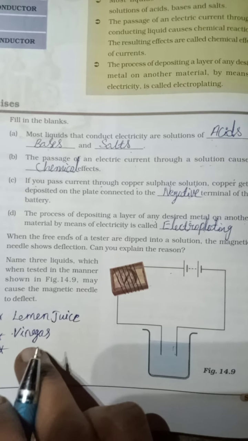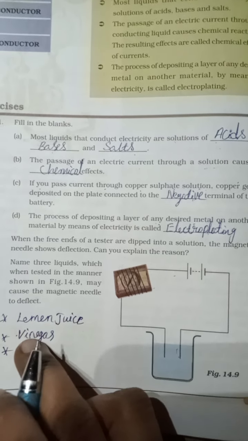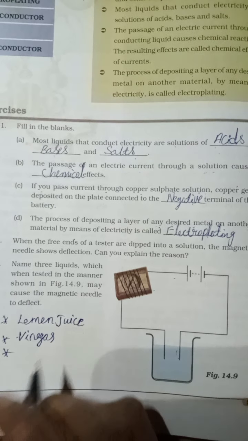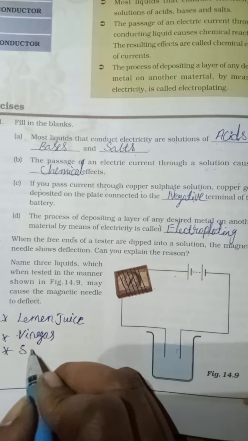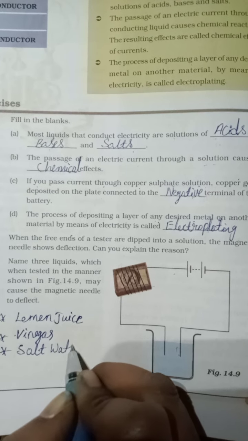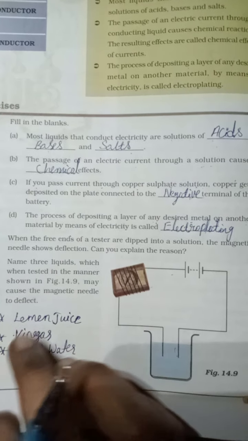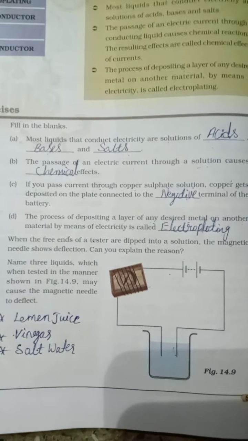Lemon juice is a liquid in solution form. Lemon juice is an acid in liquid form. Vinegar is also an acid. Next one, you can take salt water or tap water also. Salt water. Okay, so these are the three liquids you can write for this answer. Read this question properly.